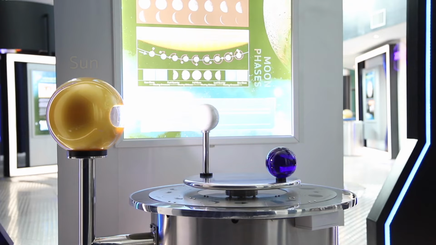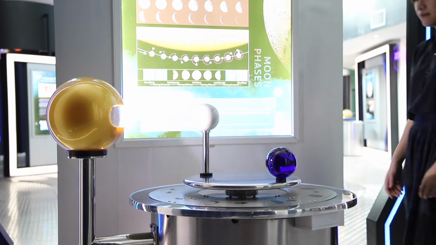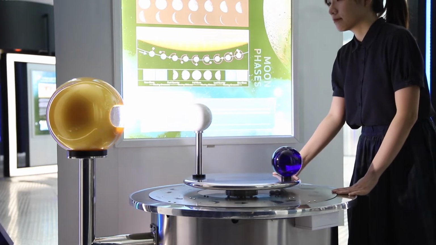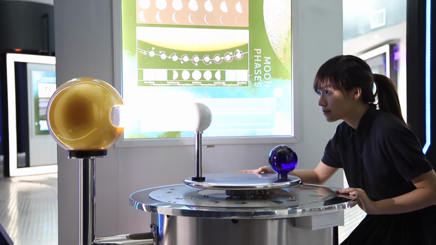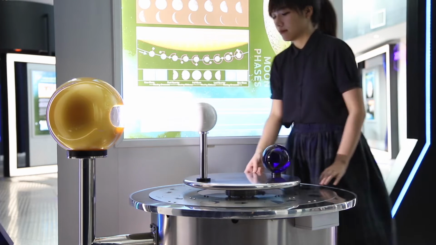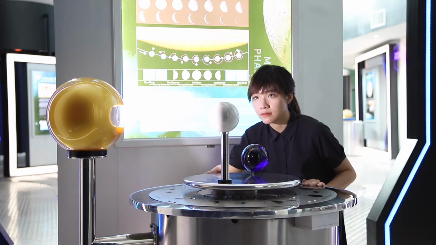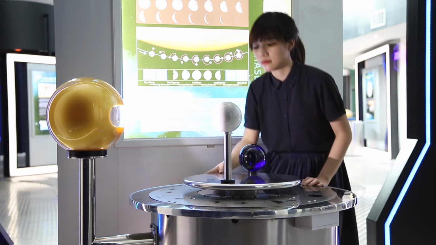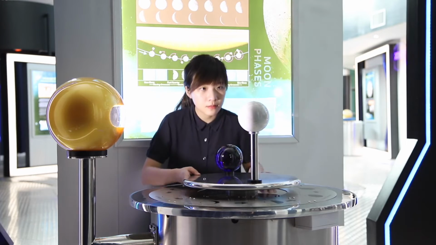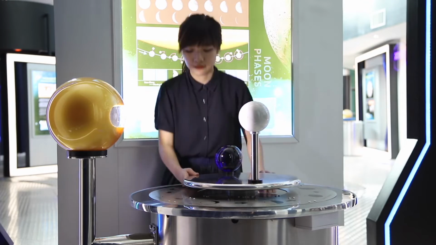Let's say the yellow sphere represents the sun, which has a light bulb installed inside. The white sphere represents the moon, and the blue sphere represents the observer on Earth. Instruction 1. Stand behind the Earth. 2. Touch the Earth and walk counterclockwise around the table. 3. While doing so, observe the appearance of the moon that has sunlight.